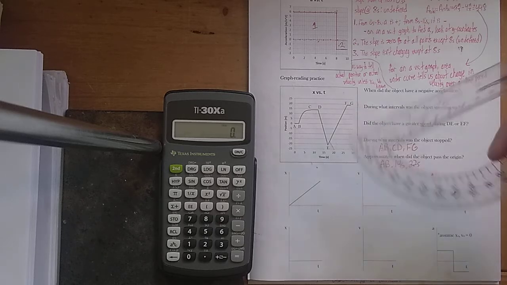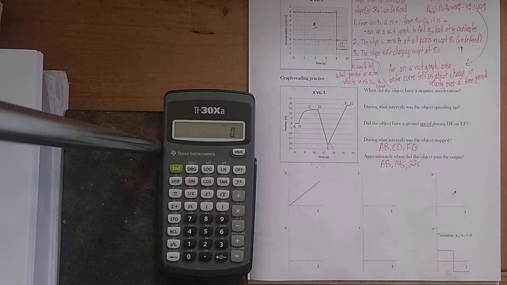If you look at these two, D to E, that's a downward slope, that's a negative velocity. E to F, that's an upward slope, that's a positive velocity. So if this question had said greater velocity during D to E or E to F, you would say, without even hesitating, from E to F, because that is where the velocity is most positive, or is the greatest, okay? But it says speed, and speed does not have direction. Speed simply refers to how fast something is going without referring to any direction whatsoever.